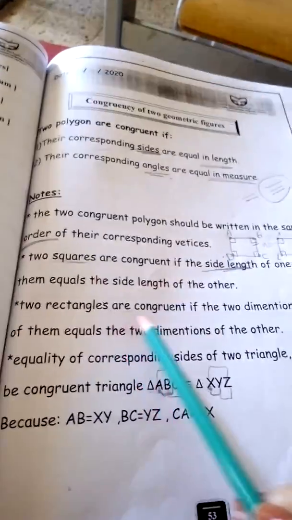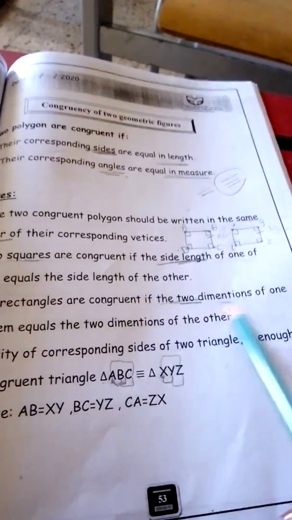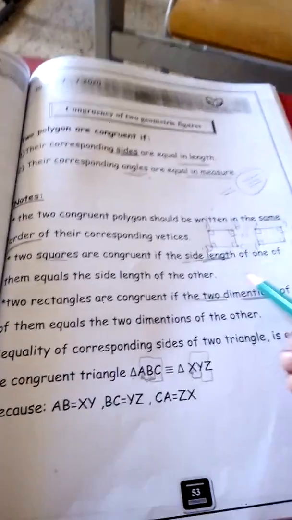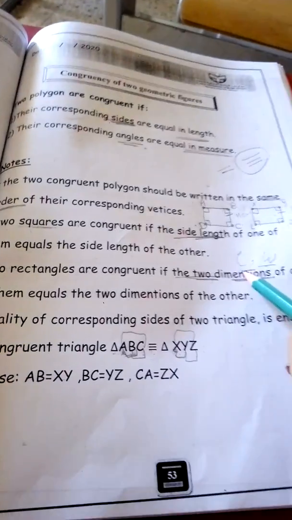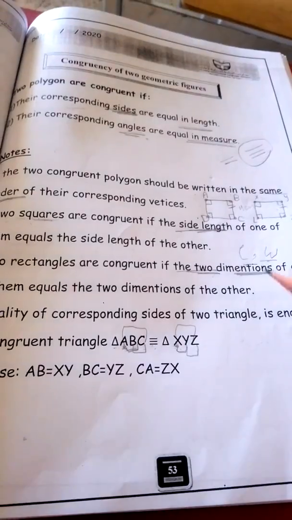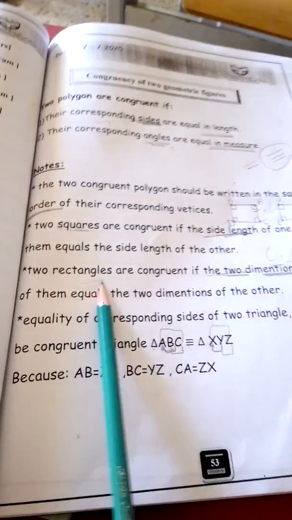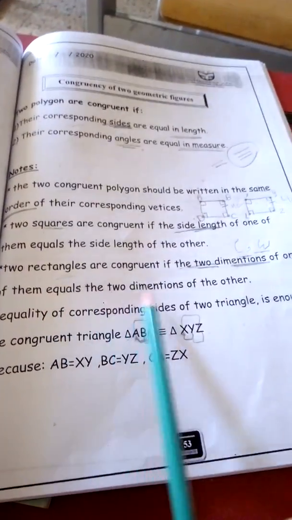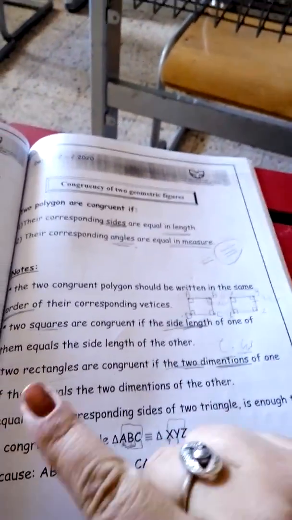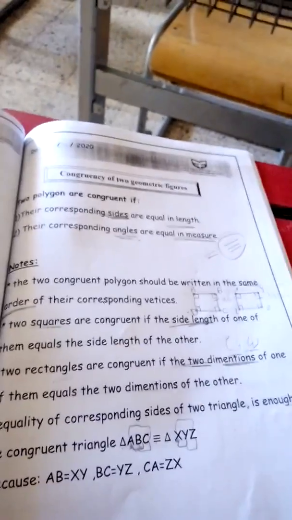طب هل نفس الكلام ده في الريكتانجل؟ Two rectangles are congruent if no dimension. طب what's the meaning of dimension؟ length and width دول الدايمنشن بتاعت الريكتانجل. الدايمنشن is different. يبقى انا عشان اقول two rectangles are congruent يبقى لازم two dimensions of one of them equal the two dimensions of the other. يبقى في السكوير انا ممكن كنت اقول ب one side واحد، انما الريكتانجل no I want two dimensions length and width.